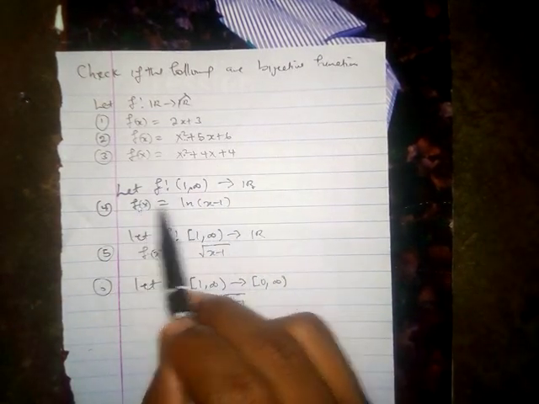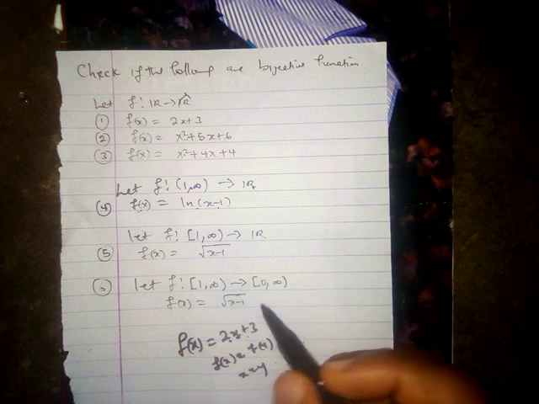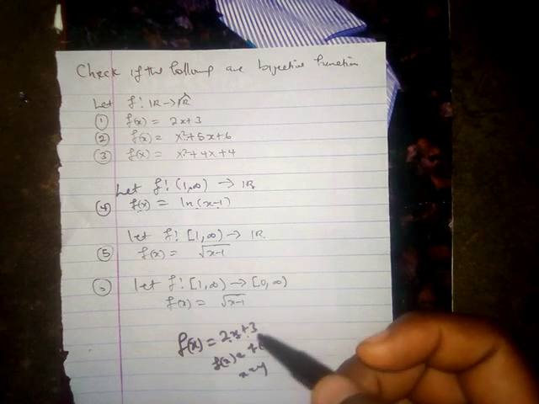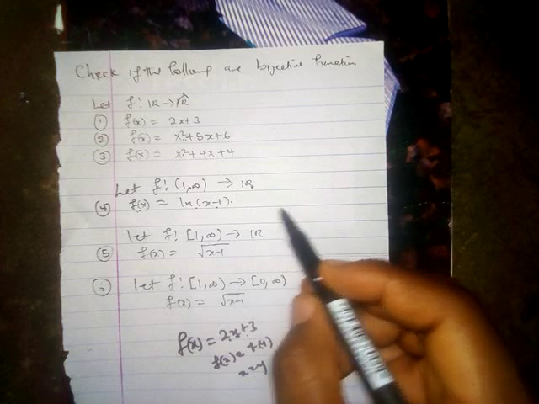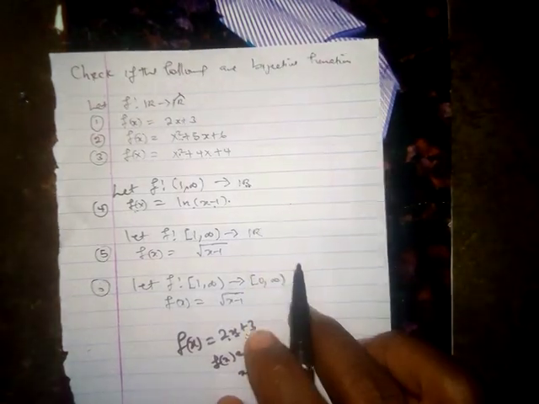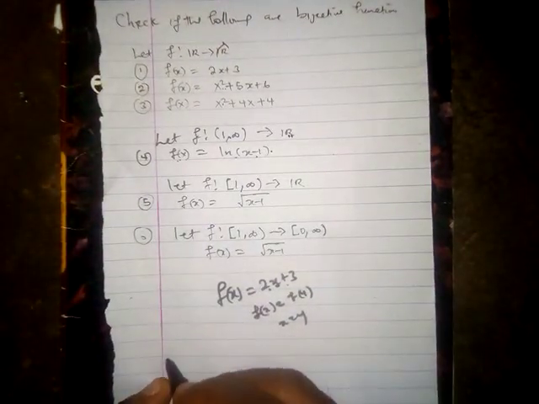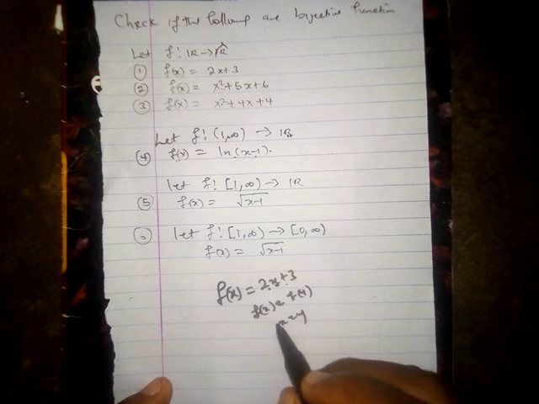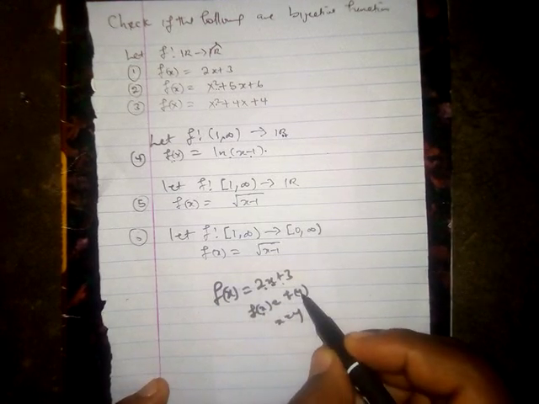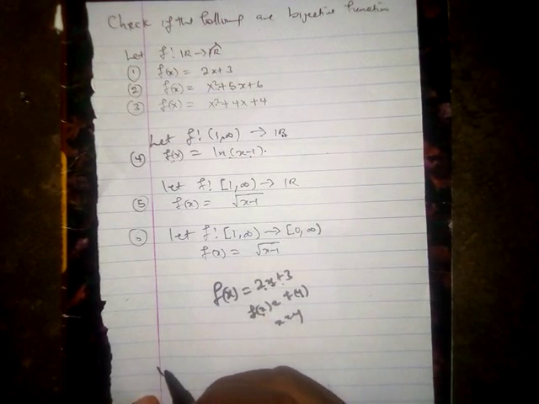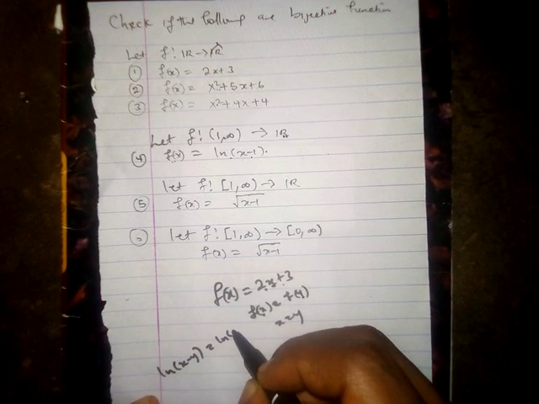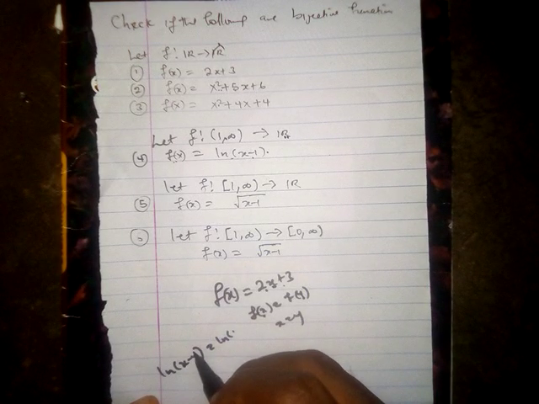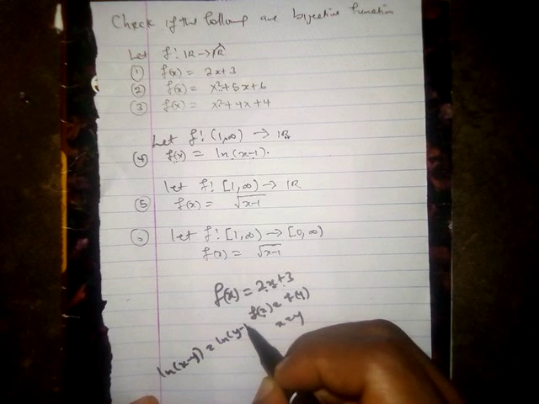Now the next question: let f map this to R, where f of x is defined as ln of this. From my previous video we know that this function is an onto function because the range is all real numbers, which is the same as the codomain. Now let's see if this function is 1-to-1. By the definition of 1-to-1, f of x must be equal to f of y, meaning that ln of x minus 1 is equal to ln of y minus 1.